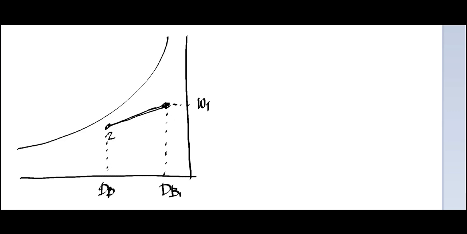So you have your dry bulb 2 here, or humidity 2. So you have a curved line, then condensing it. So at point 3, the moisture condensed and the moisture was removed from the supplied air.